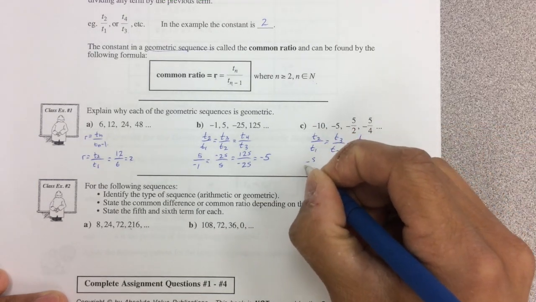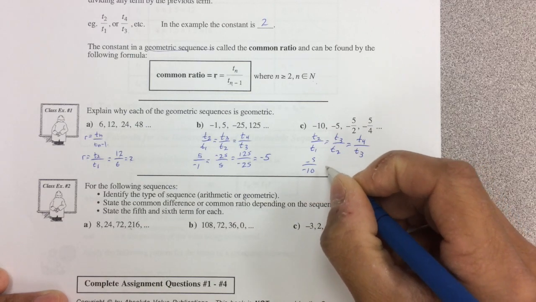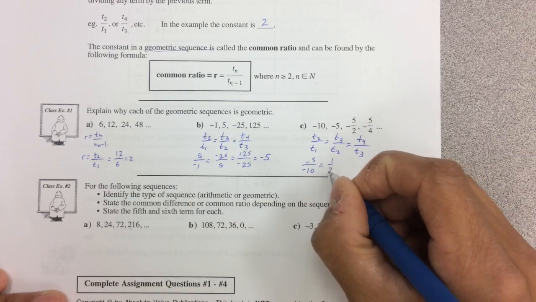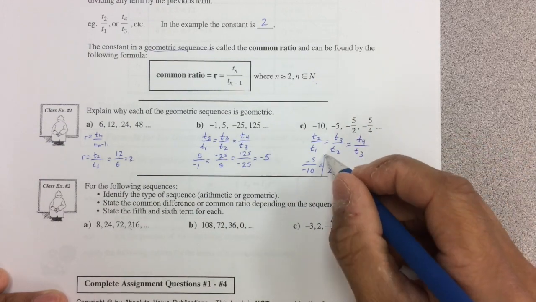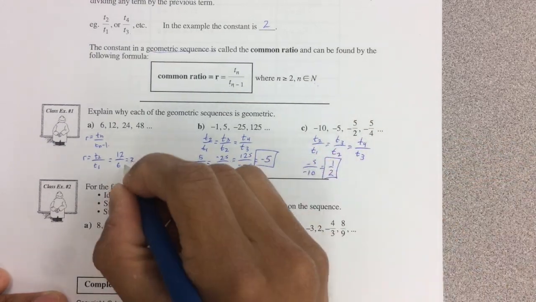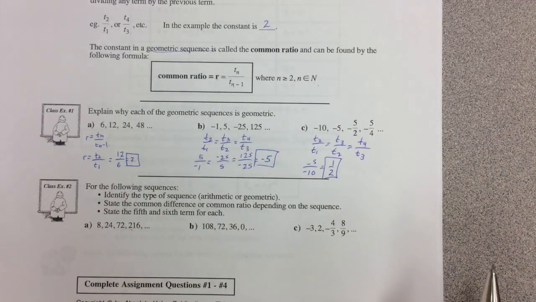So negative 5 divided by negative 10, we're going to get a common ratio of 1/2. Negative 5/2 divided by negative 5, we're going to get a common ratio of 1/2. I should square those answers, or circle those answers.